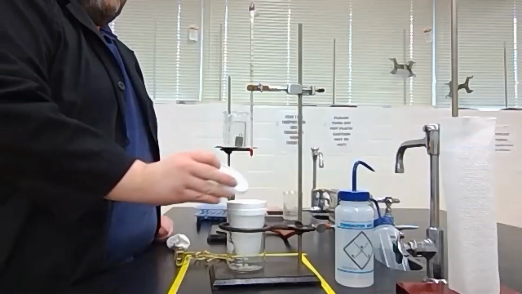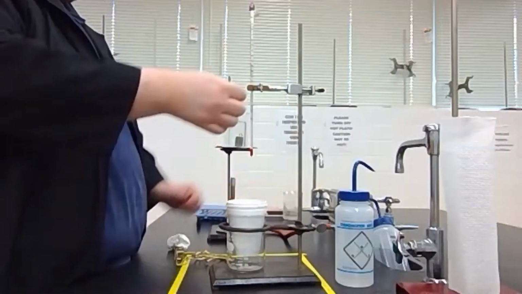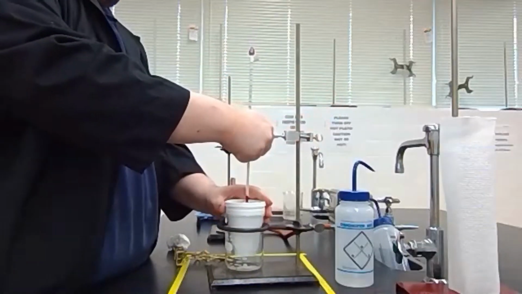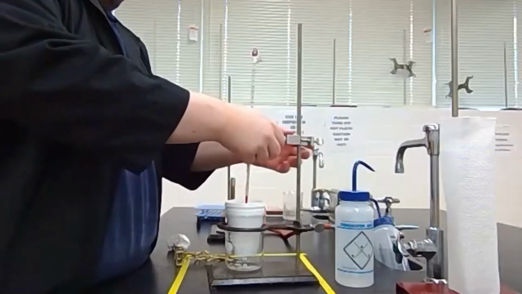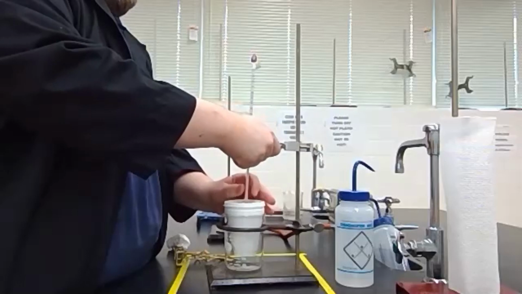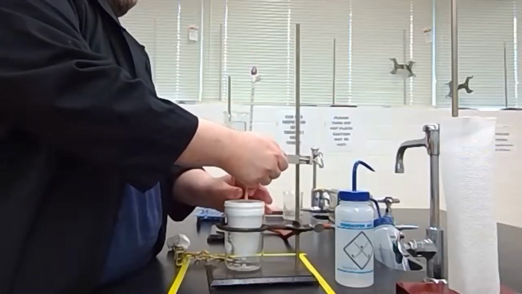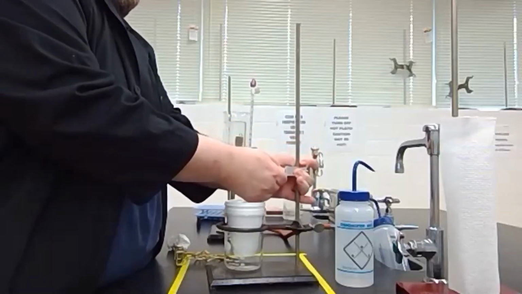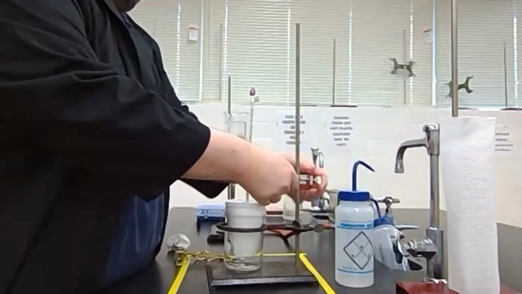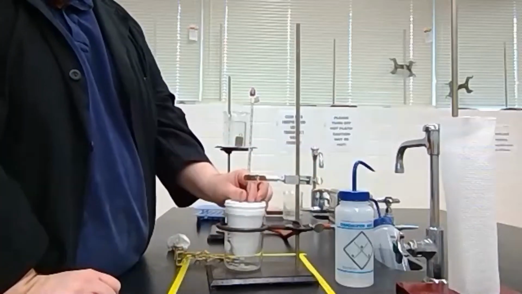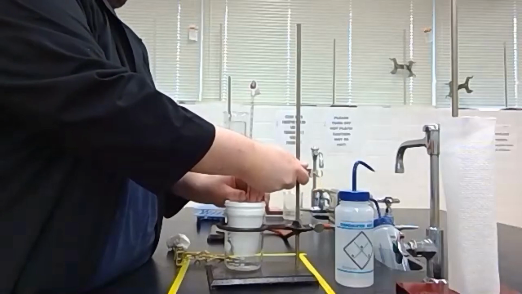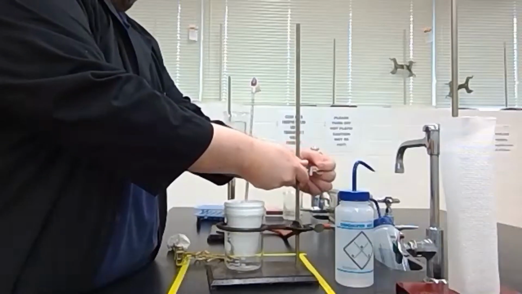We're going to need a lid. We're also going to need a thermometer and a thermometer clamp. What we're going to do is adjust it so that the thermometer goes right through the center of the lid to the coffee cups. We're going to let the thermometer go all the way to the bottom and then lift it up just a little bit so that it's not touching the bottom.